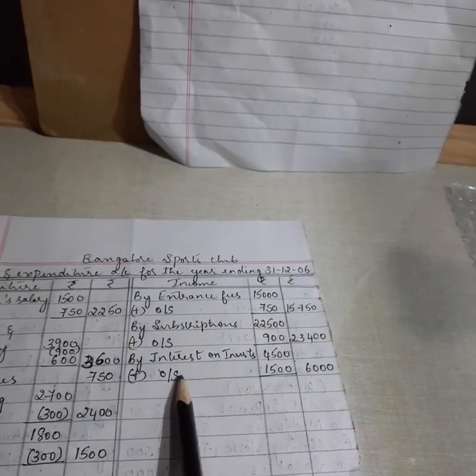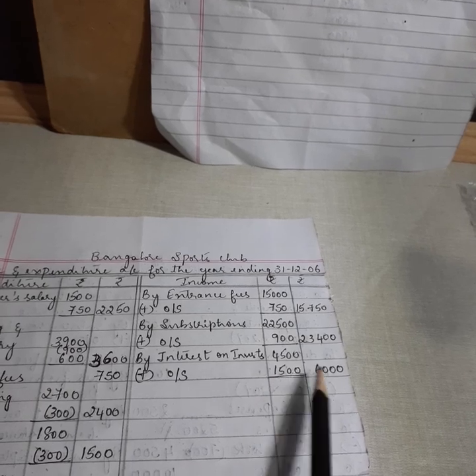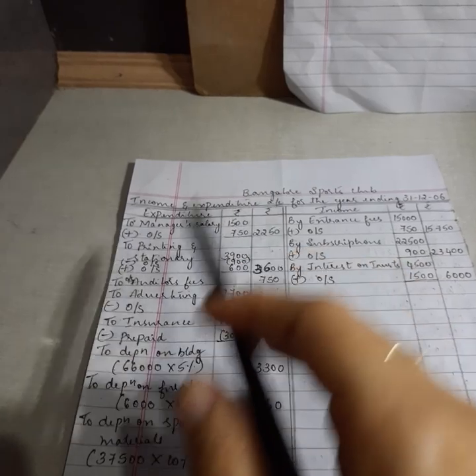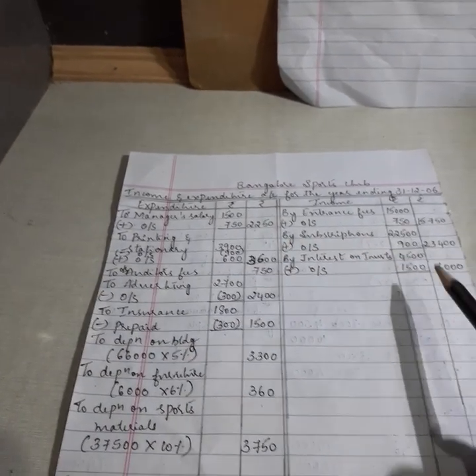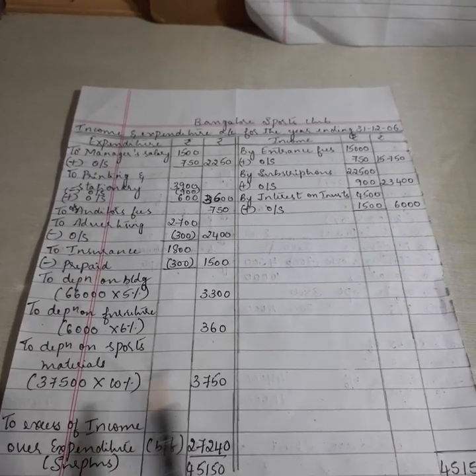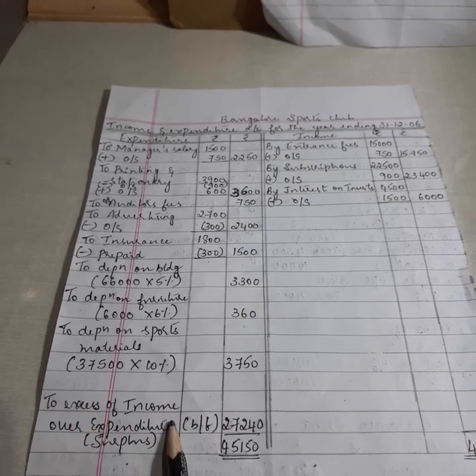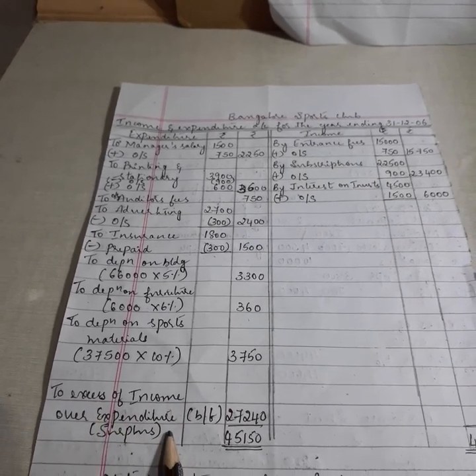Add outstanding income. Add outstanding current year information, add that 1,500. So our interest on investment will be 6,000. Now add all the items and see whichever side is more. In this problem, income is more than expenditure. So we have to write excess of income over expenditure. That means it is a profit, surplus.